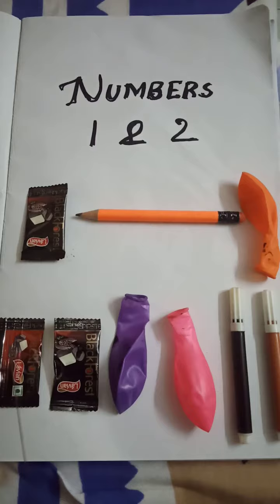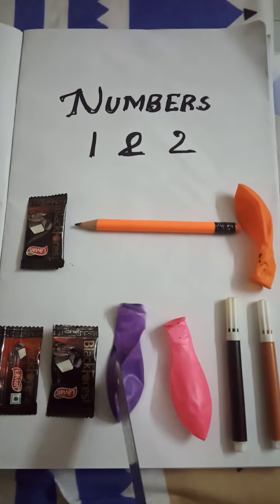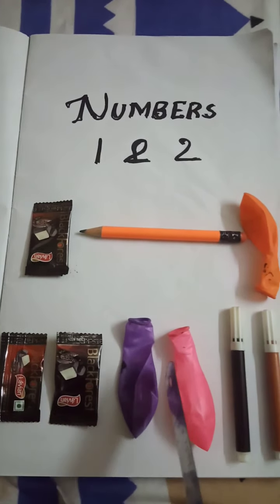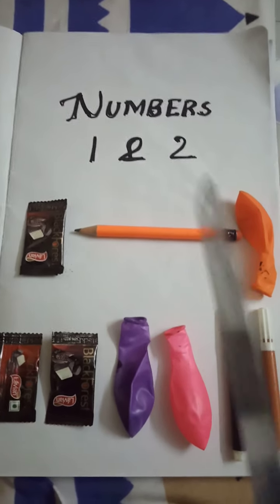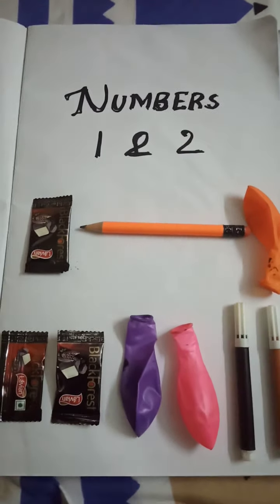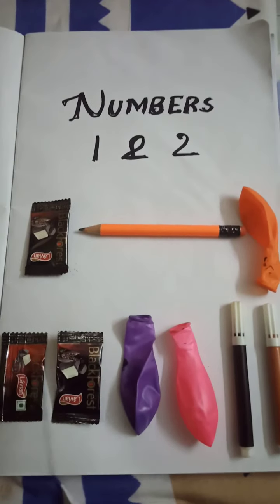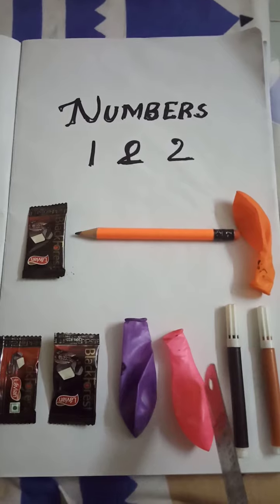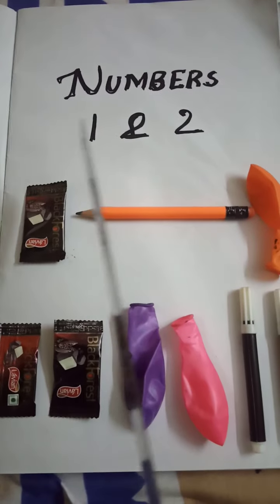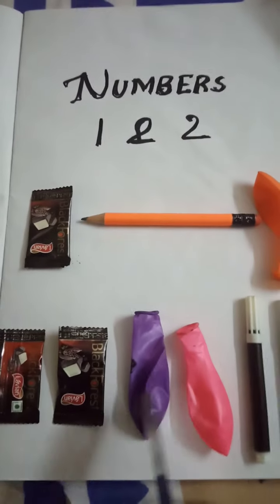1, 2. 2 values. The number 2 has 2 values. 1, 2. So the number 2 has 2 values.